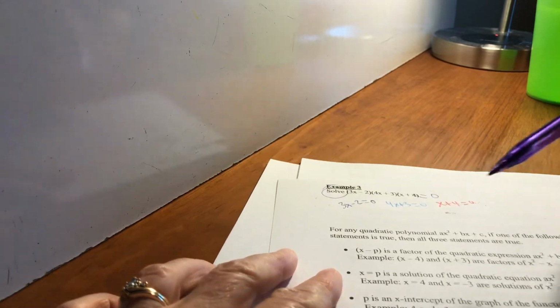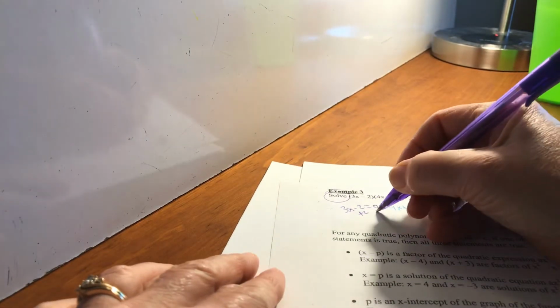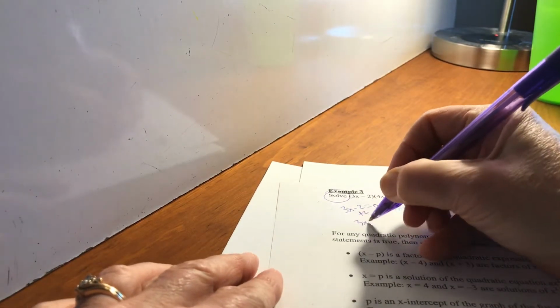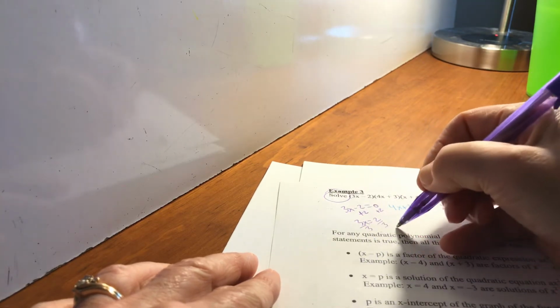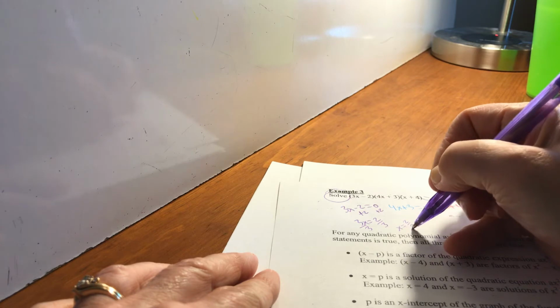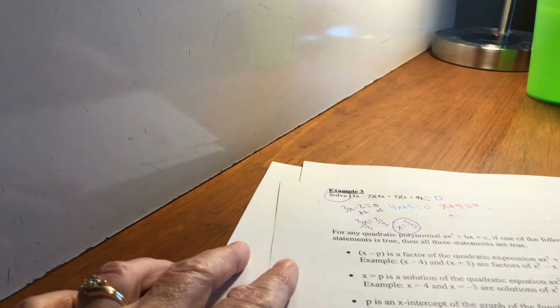Okay. Back up to example 3. You have to solve each of these for x. So if I add 2, 3x equals 2, divide by 3, x equals 2/3. 2/3 would be one of my x-intercepts, one of my solutions.